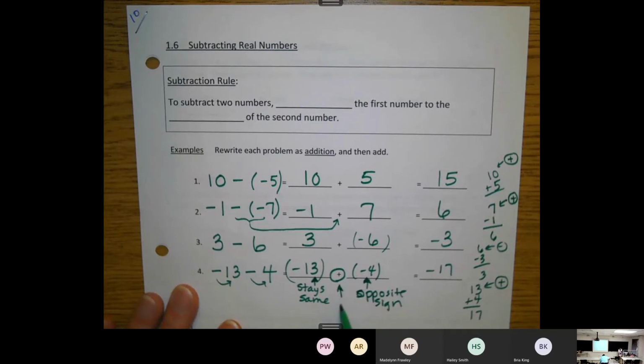And that's what we want to do to think of any subtraction as an addition problem. The first number before the subtraction stays the same. Then we'll put that plus in there that we want. And the second number that had been after the minus is going to flip and have the opposite sign from what it started with.